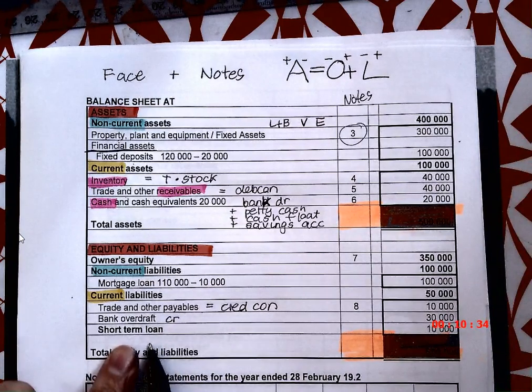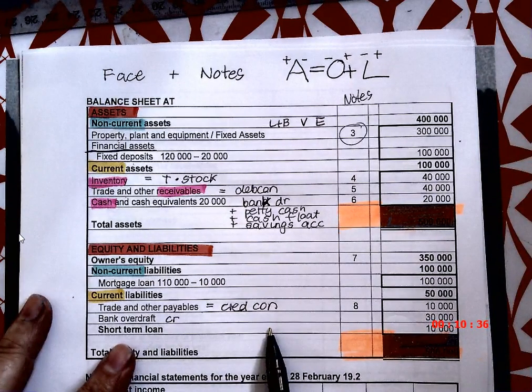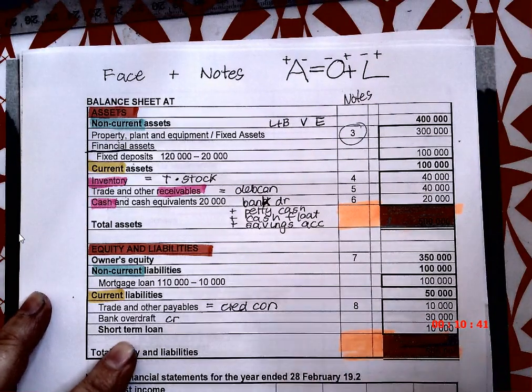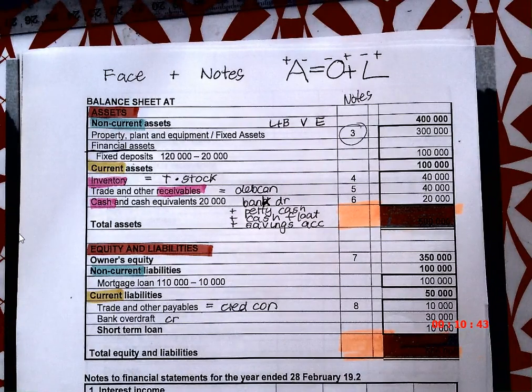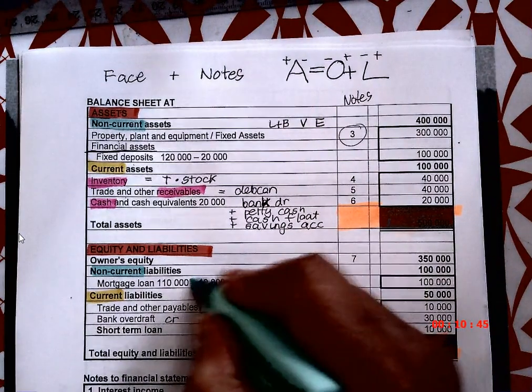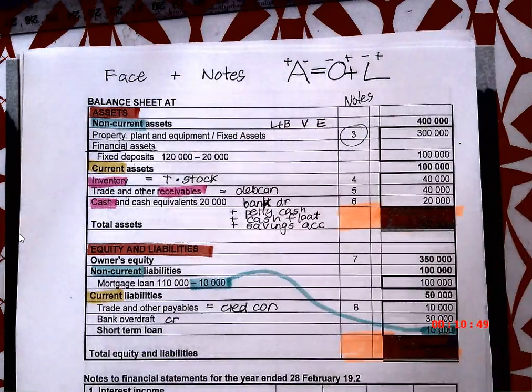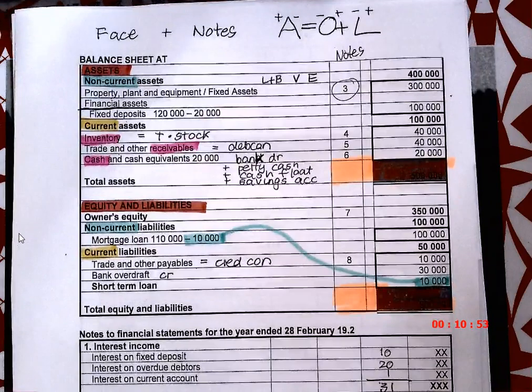Short-term loan, I will teach you later. It's basically that part of the loan that I'm going to pay back. Now, if you look there, can you see there's a minus 10? And here's a 10. Can you see? So short-term loan is that part of the long-term loan that I'm going to pay in the next financial year. Okay, we will do this together, but first I want to teach you the format.